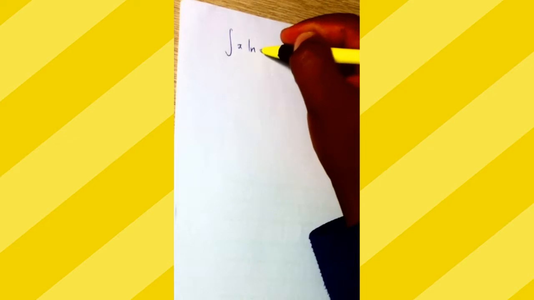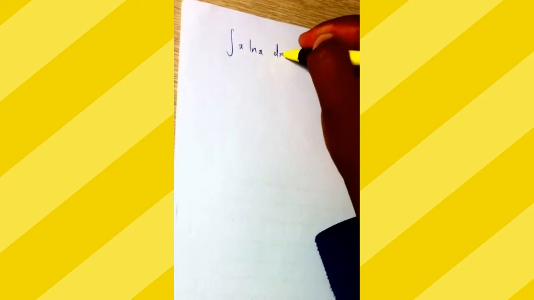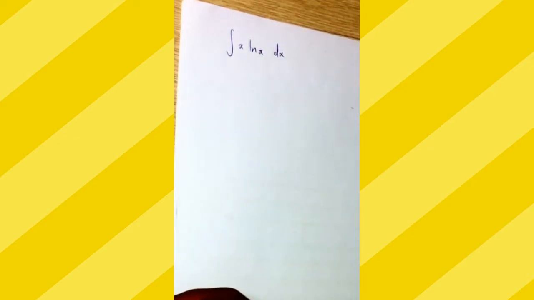So here the integral of x ln x dx. This is a function x ln x where we have two functions multiplying each other. That's function x and function ln x. So generally we have a certain method or a certain formula that we're going to use, and I'm going to explain to you this formula.